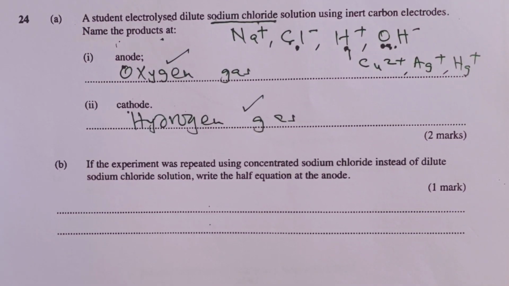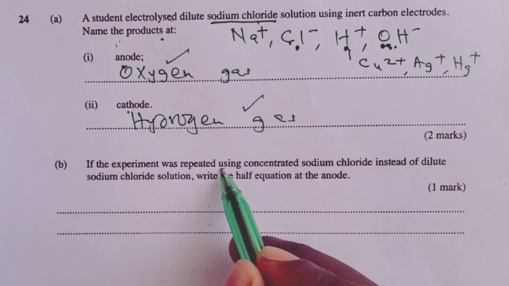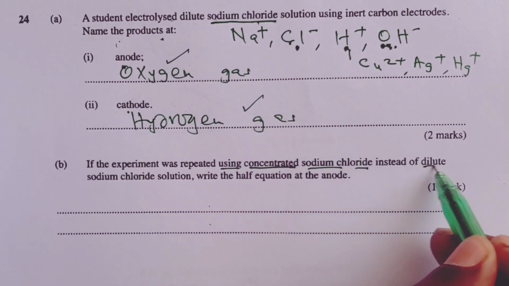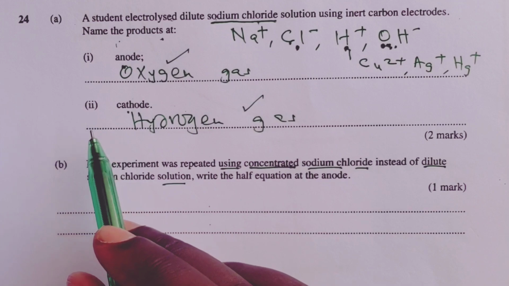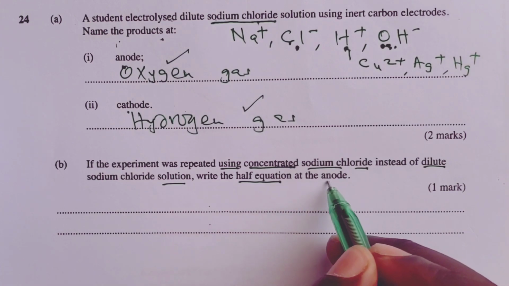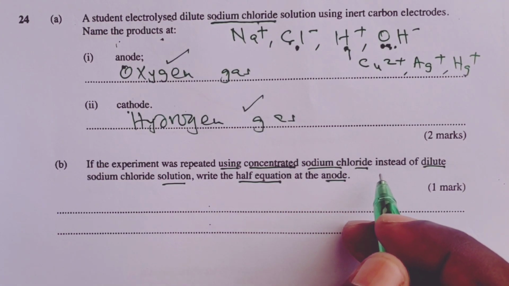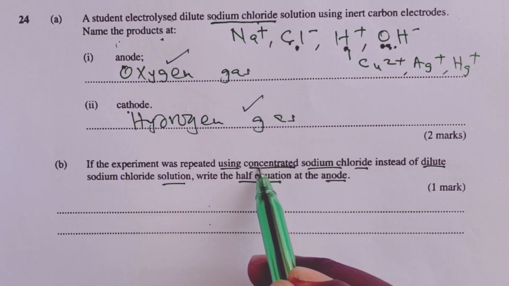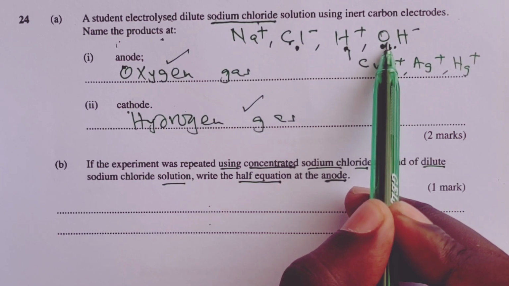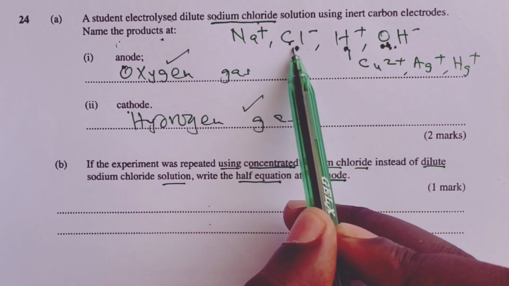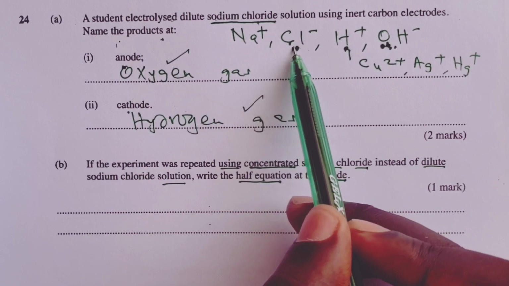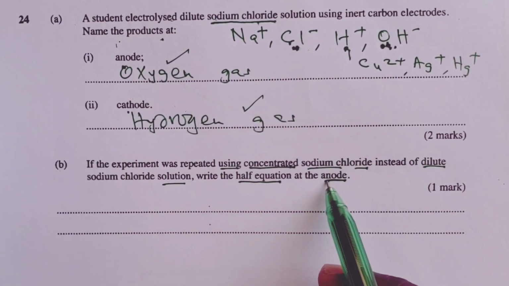Now for part B, we are told that the experiment was repeated, but now using concentrated sodium chloride instead of the dilute one that we used in part A. So we are then asked to write half equation for the reaction that took place at anode. So we have agreed that when you use concentrated sodium chloride at anode, we shall not discharge hydroxyl, but this time we shall discharge chloride ions due to their higher concentration, and concentration affects discharge at the anode.